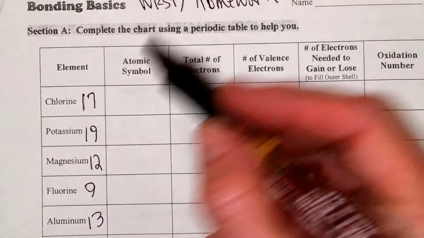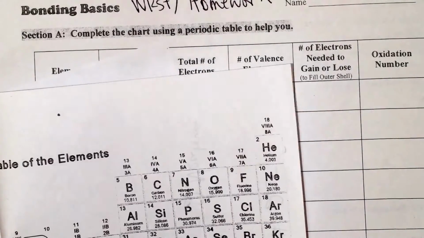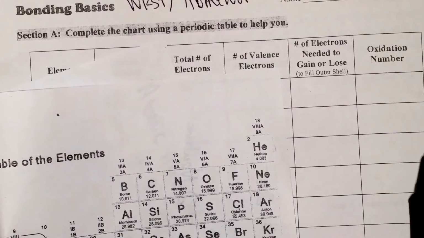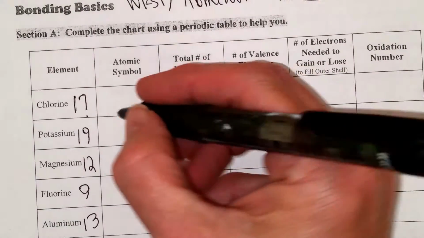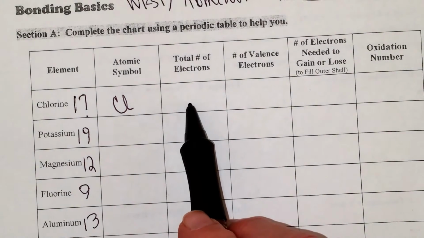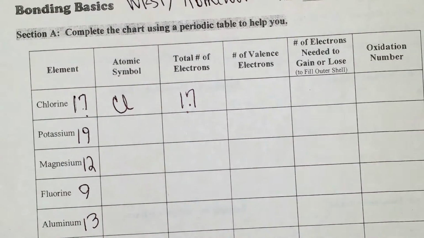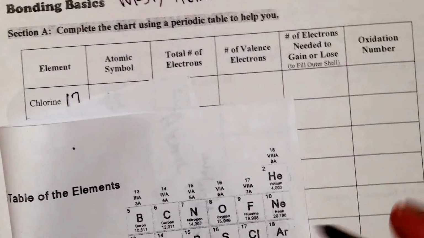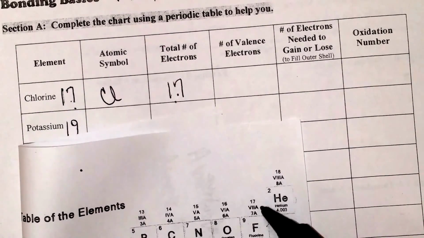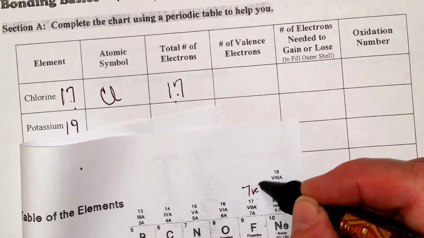Okay, first thing we're going to do is chlorine. Find it on your periodic table. It is number 17, which is a halogen in group 17 also. Our atomic symbol is Cl. The total number of electrons is just the same as our atomic number, 17. The total number of valence electrons, remember we said it was in group 17 or 7A, so that means we have 7 valence electrons.